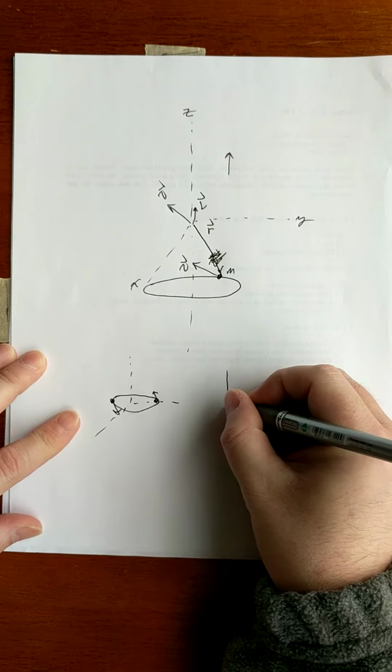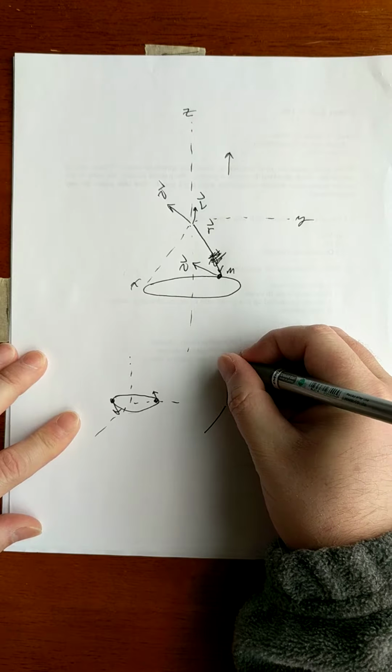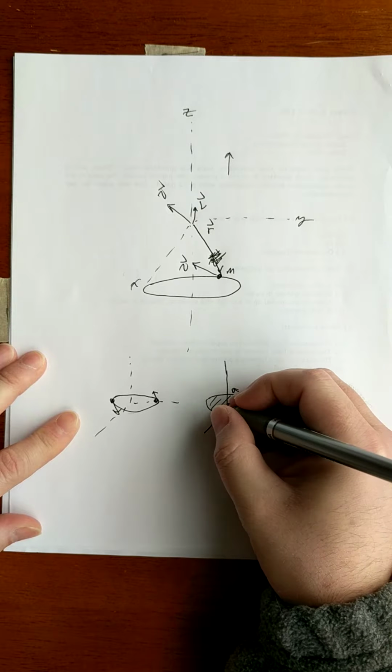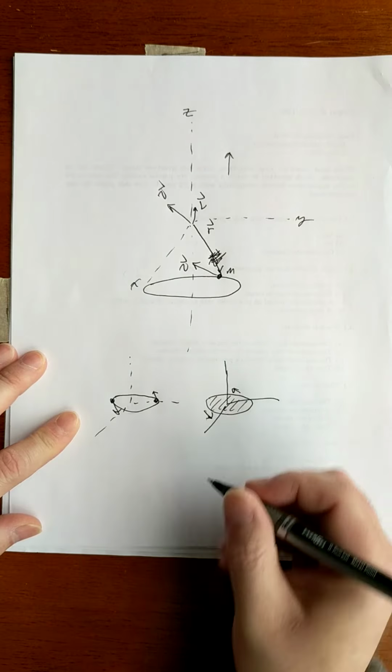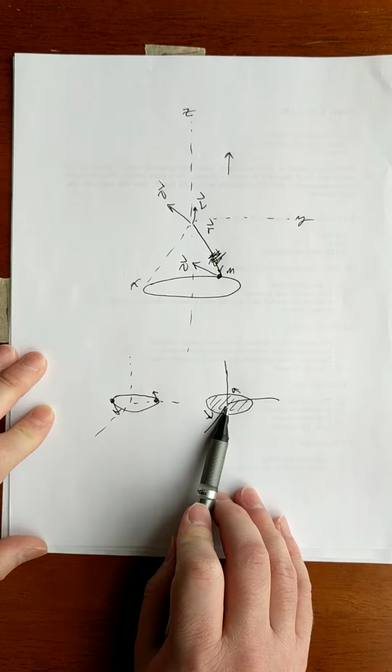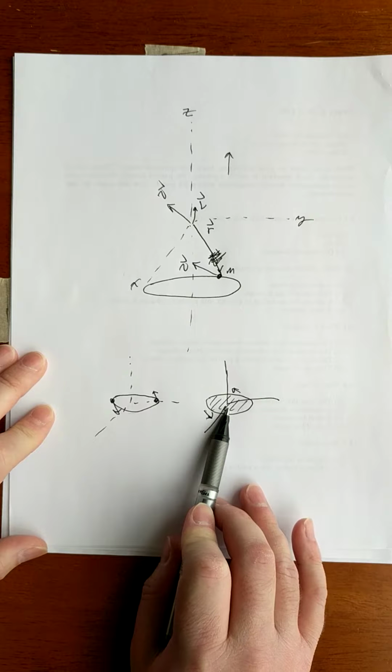Also, I could imagine I have a disk, right, a solid object rotating around. And as long as I have this axis of rotation through the center of mass, through the center of symmetry, this is all going to work out fine.